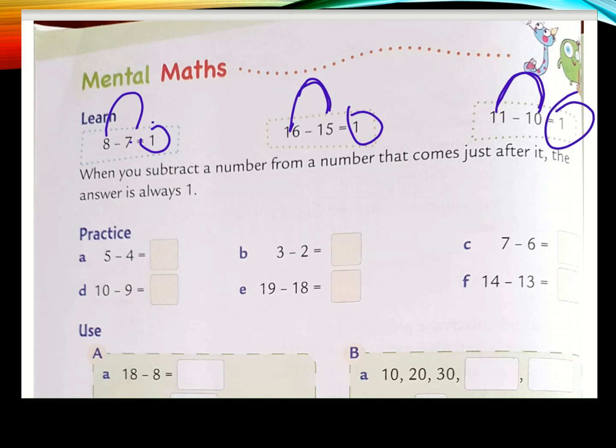5 and 4, or 4 and 5. They are together. So the answer is 1. 2, 3, 1. 6, 7, 1. 9, 10, 1. 18, 19, 1. 13, 14, 1. Why are all these answers 1, 1, 1? Because these numbers stand next to each other.